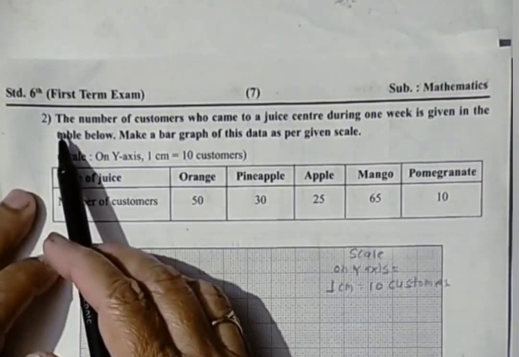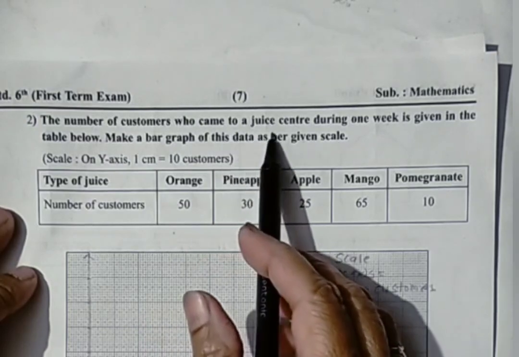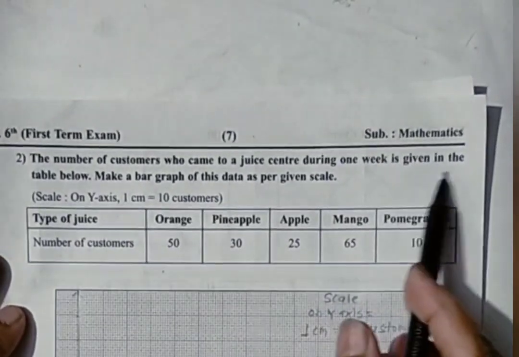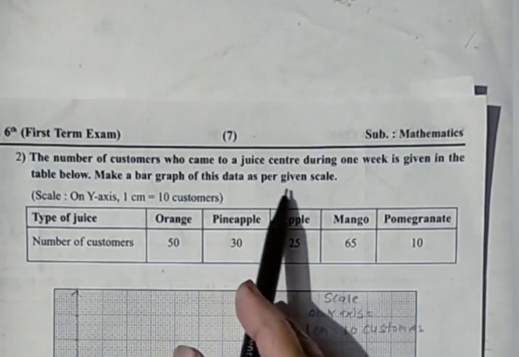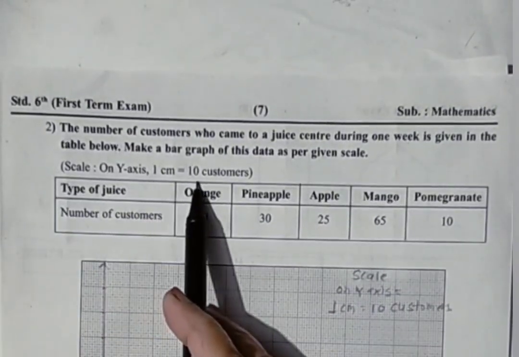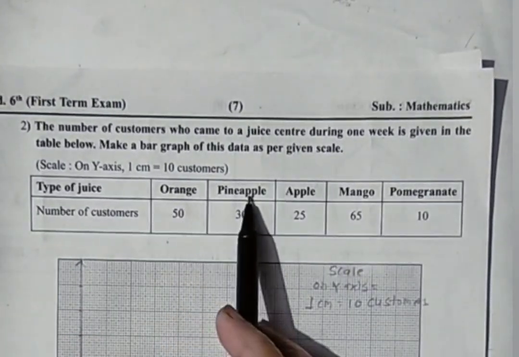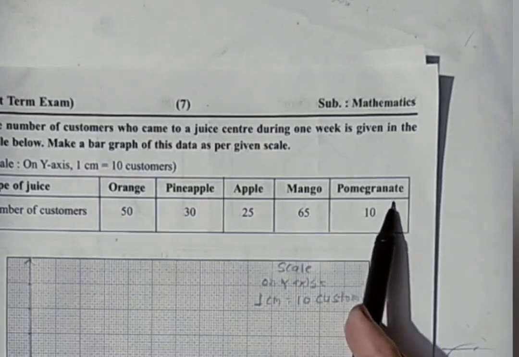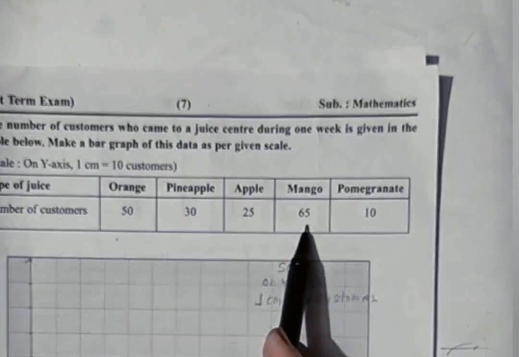Second problem: the number of customers who came to a juice center during 1 week is given in the table below. Make a bar graph of this data as per the given scale. Scale on y-axis: 1 centimeter is equal to 10 customers. Here is the type of juice: orange, pineapple, apple, mango and pomegranate. Number of customers: 50, 30, 25, 60 and 10.